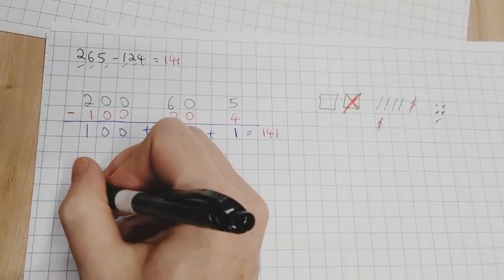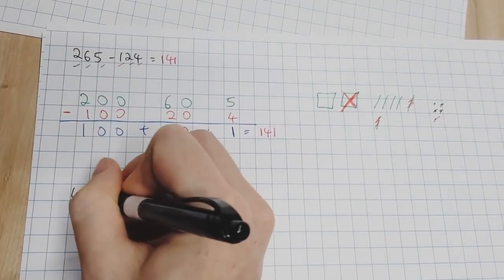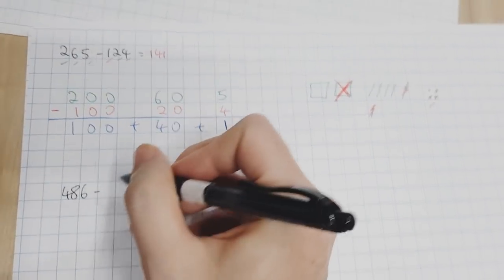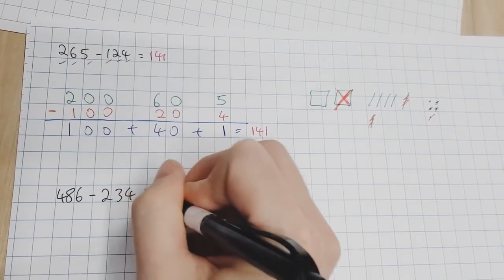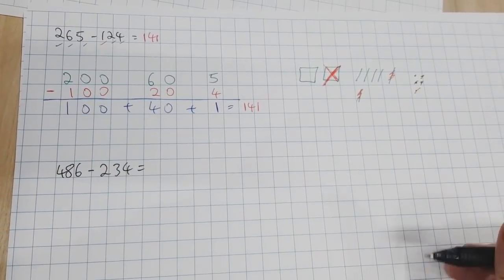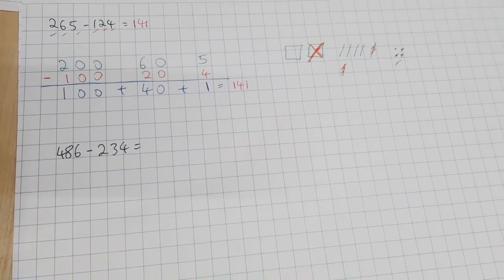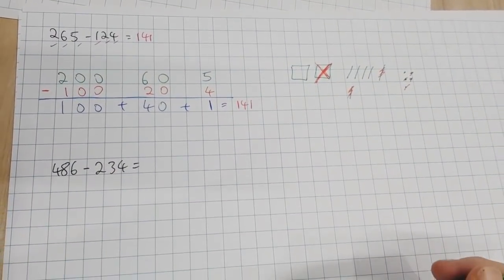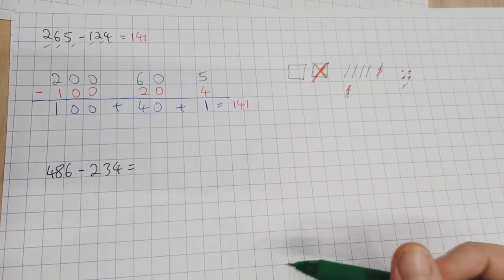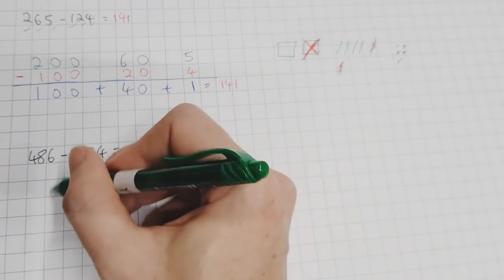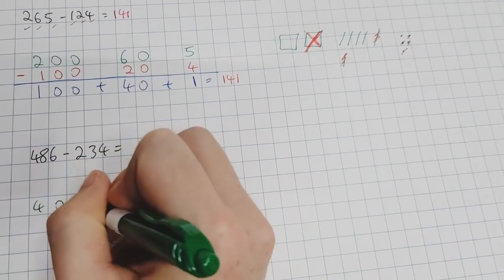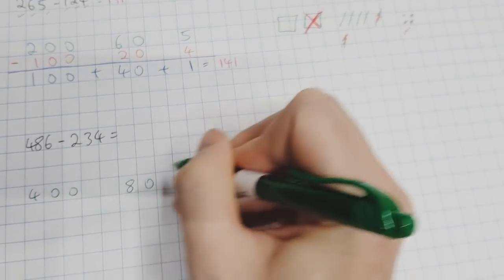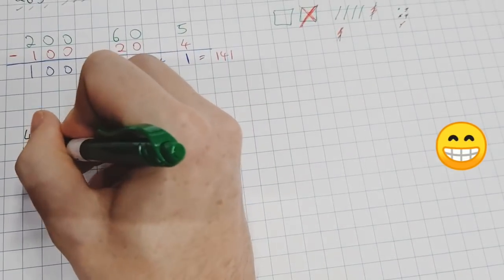Let's try 486 and we're going to subtract 234. Okay, what do I need to do first? Need to partition my large number which I'm going to be subtracting from. So leave 2 spaces just in case. 480 and 6. 486.